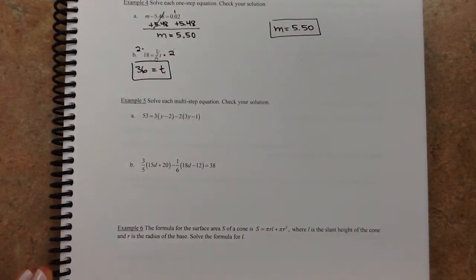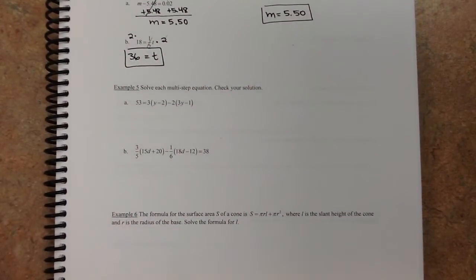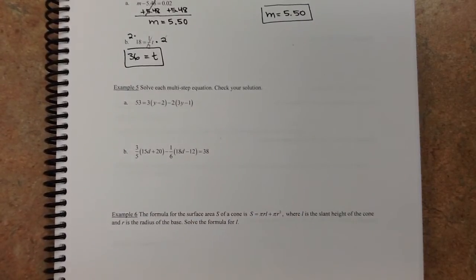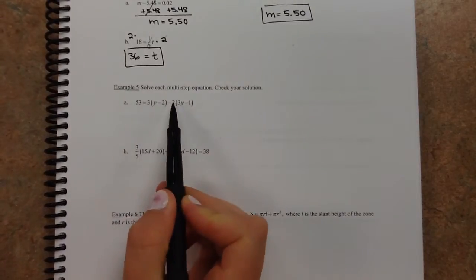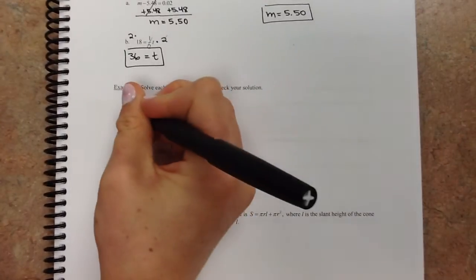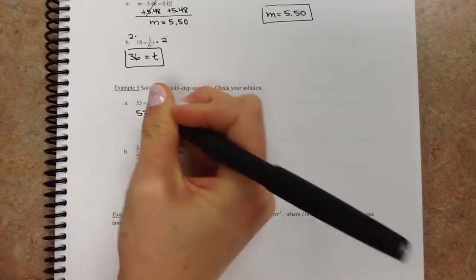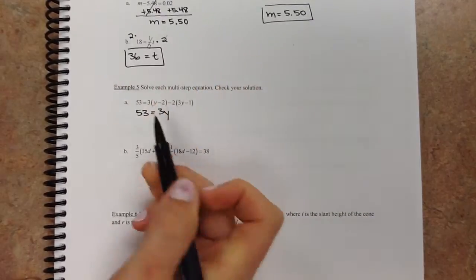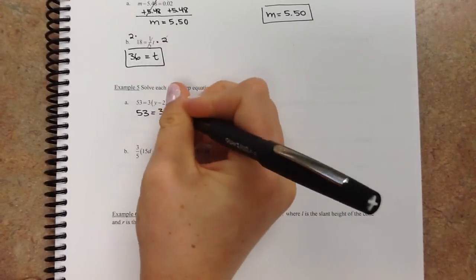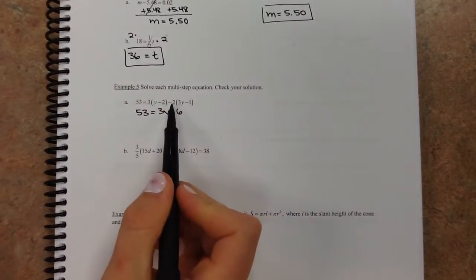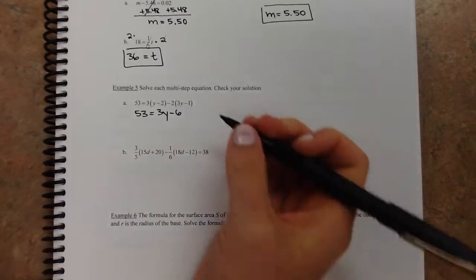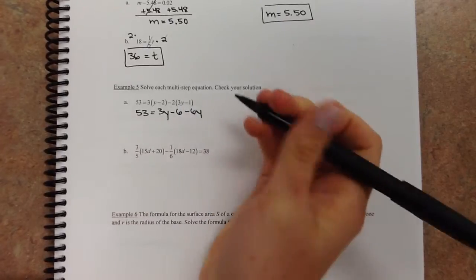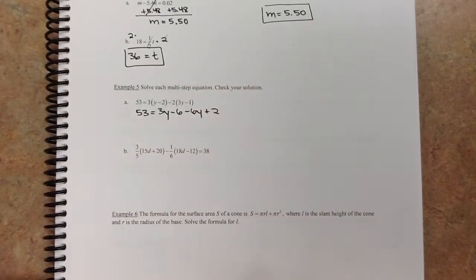Okay, in example 5, we're going to solve some multi-step equations here. So quite a bit more complicated. What we usually start off with is distribution. So on the right-hand side here, see how we have a 3 and a 2? Those need to be distributed. So I haven't done anything with the 53. I'm going to distribute this 3. So 3 times y gives me 3y. And then 3 times negative 2 is minus 6. Then I'm going to distribute this negative 2. So negative 2 times 3y is negative 6y. And then careful here, negative 2 times negative 1 gives me a positive 2.